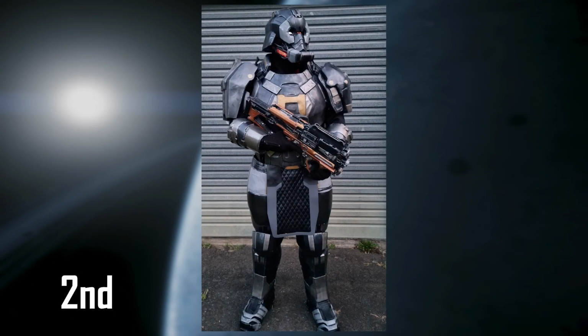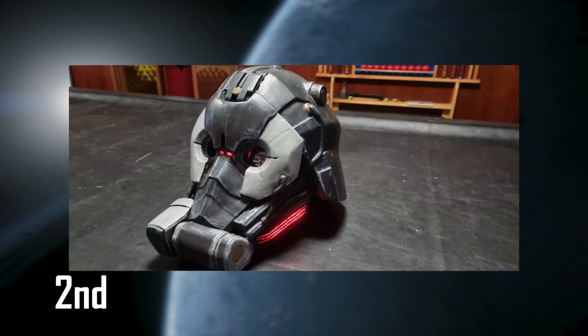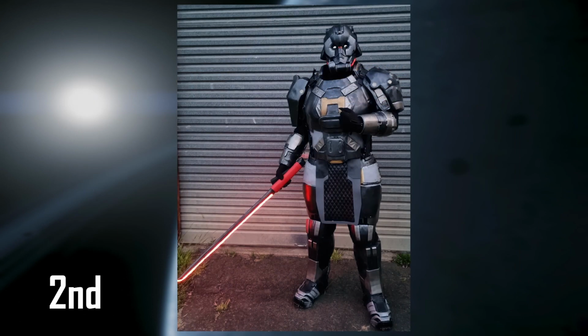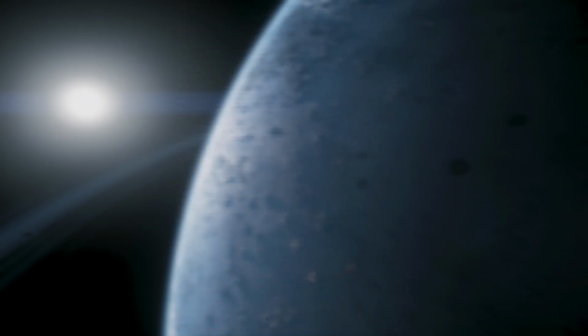In second place, Diabolus, back again and always a force to be reckoned with, this time rocking Legacy Heavy Outlaw armor and a laser sword. You can't just add a laser sword, can you?